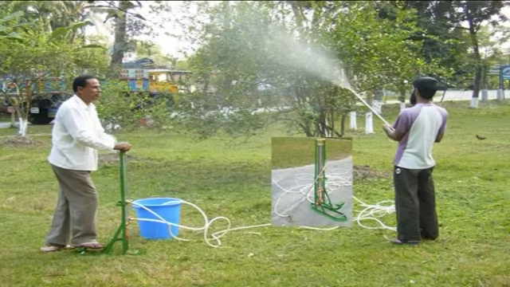It has no built-in tank. It works on the same principle as the rocker sprayer, except that the pedal is worked up and down by foot, whereas the rocker in a rocker sprayer is operated forward and backward by hand.